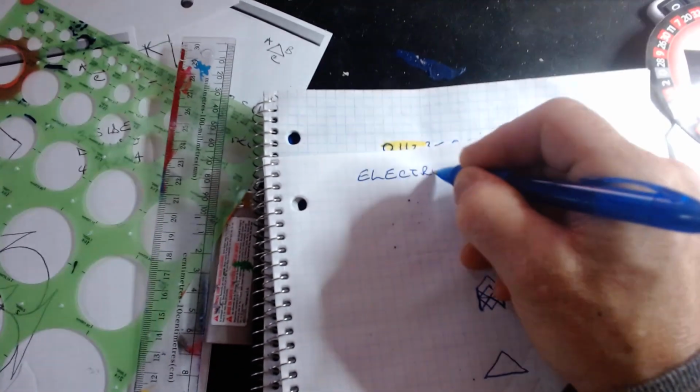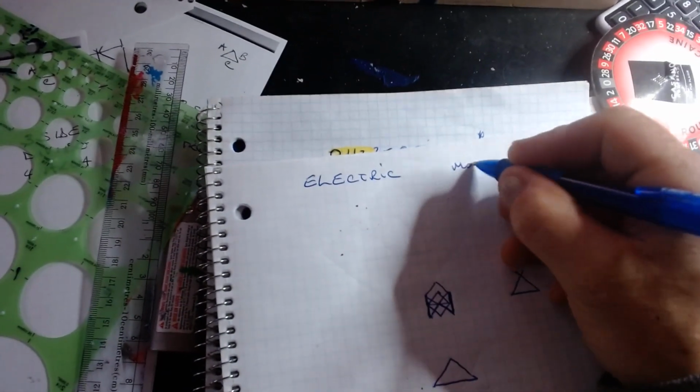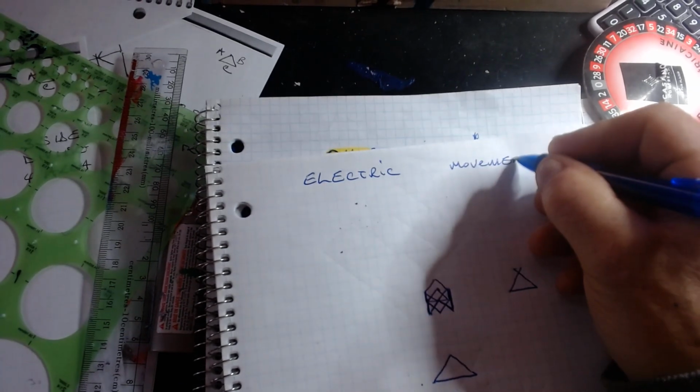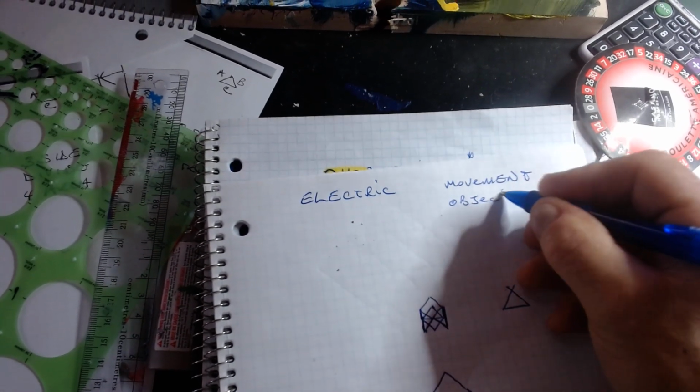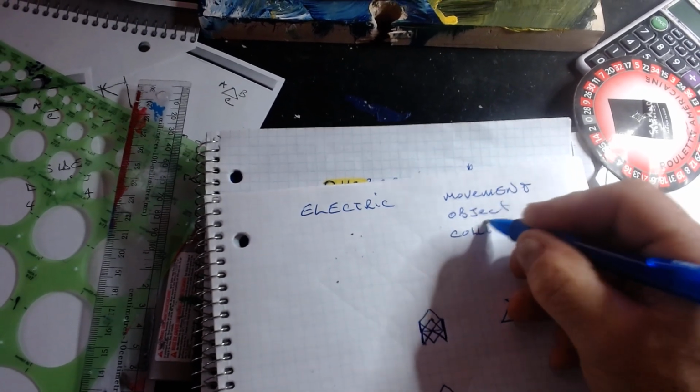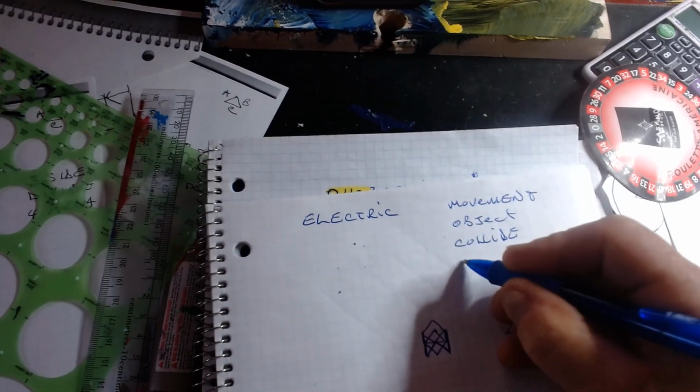Electric. By the movement of an object, collide, with another object.